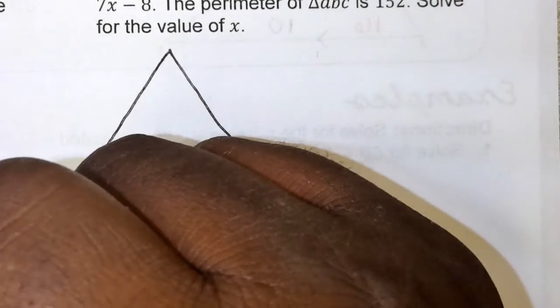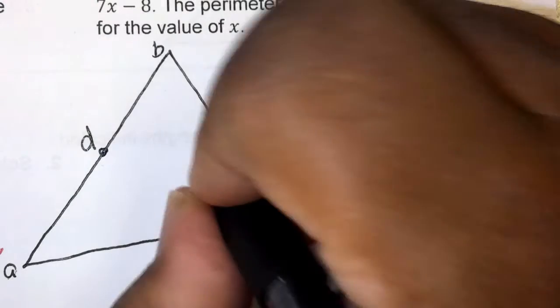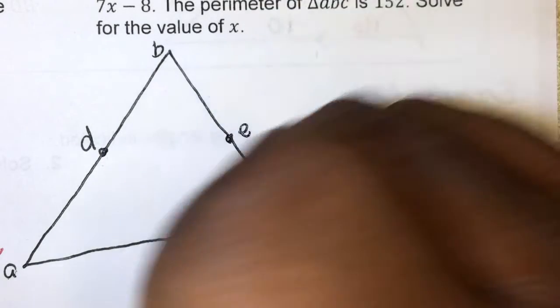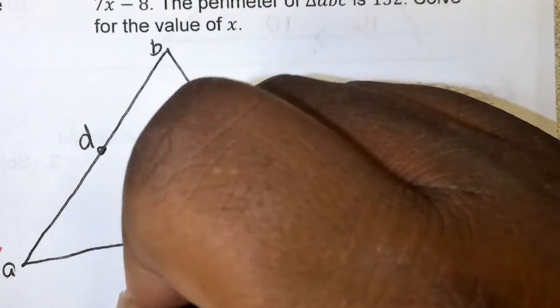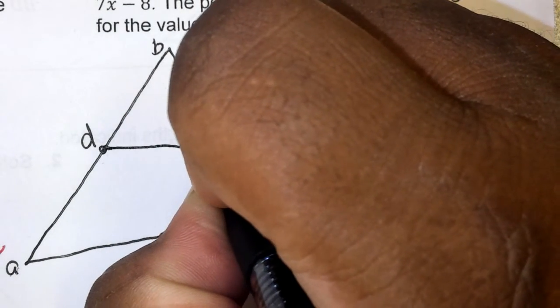Alright. So A, B, C, D is in the middle on this side, E is in the middle over here, F is in the middle down here.